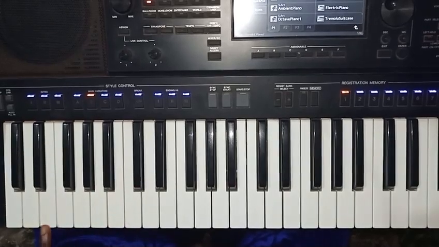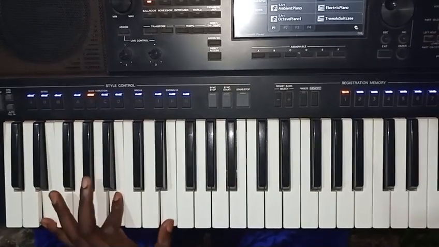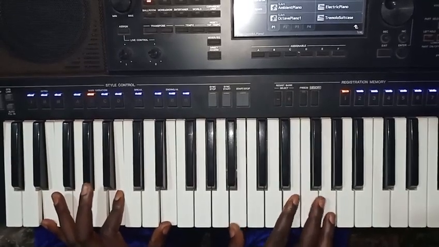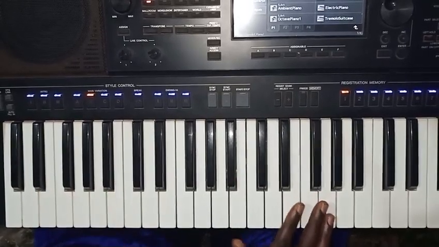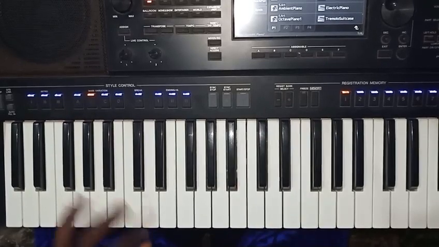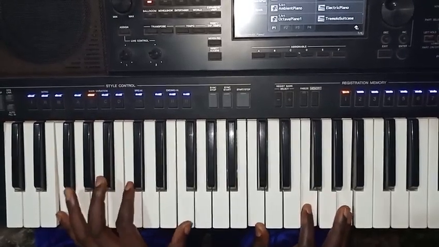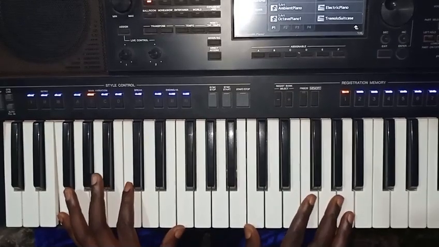Then I go to E minor. Also take the second inversion. Then I go to F major as well. F major, I take the second inversion.